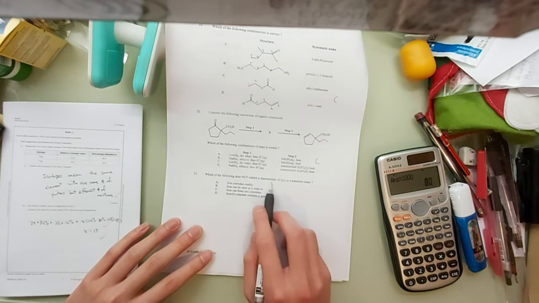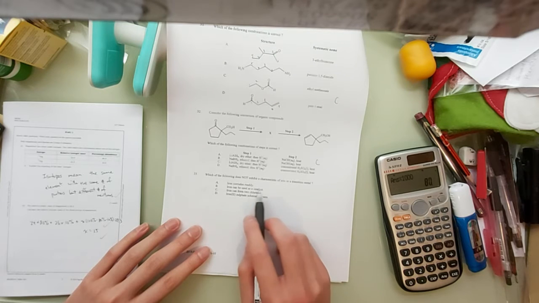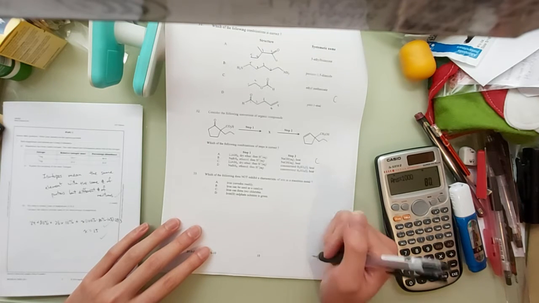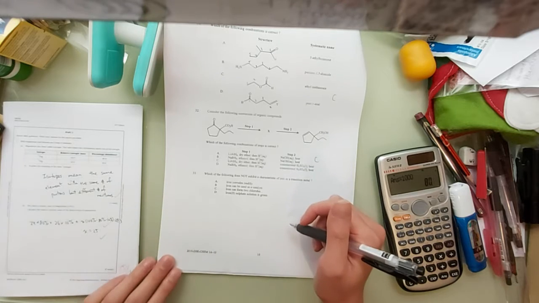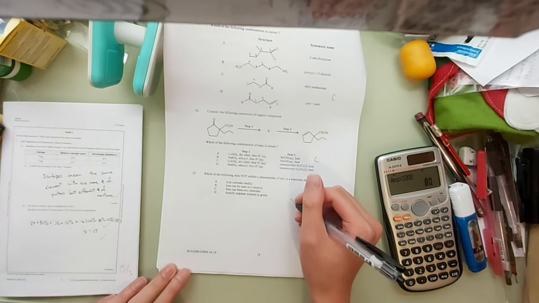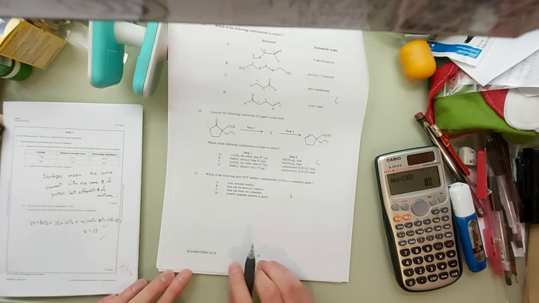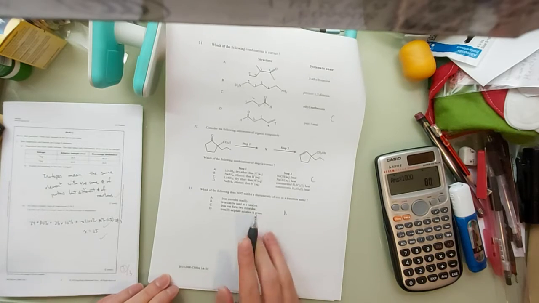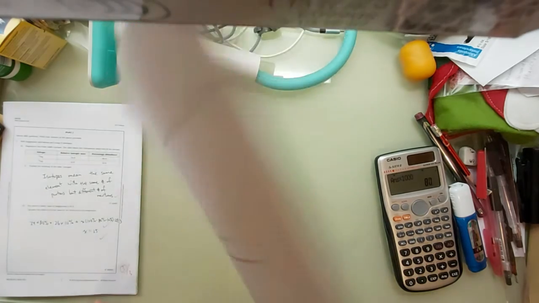Which of the following does not exhibit a characteristic of iron as a transition metal? Yeah, A. Because catalyst, multiple oxidation states, colors.